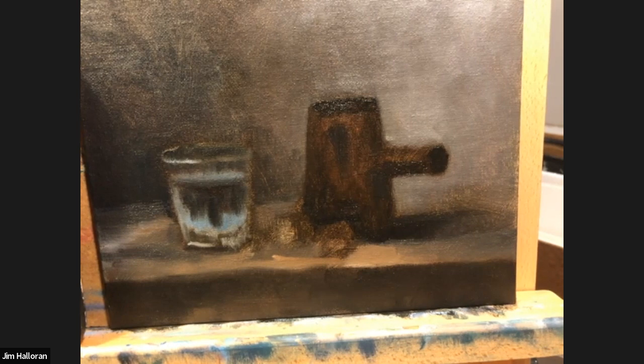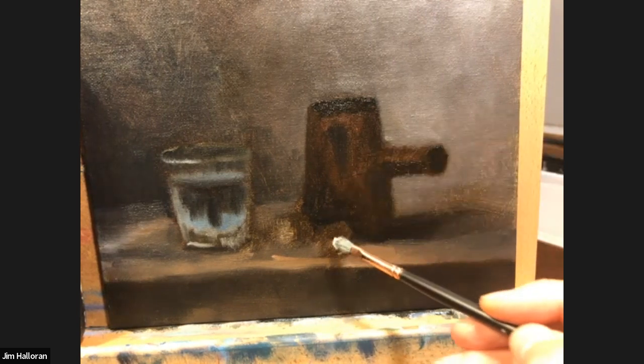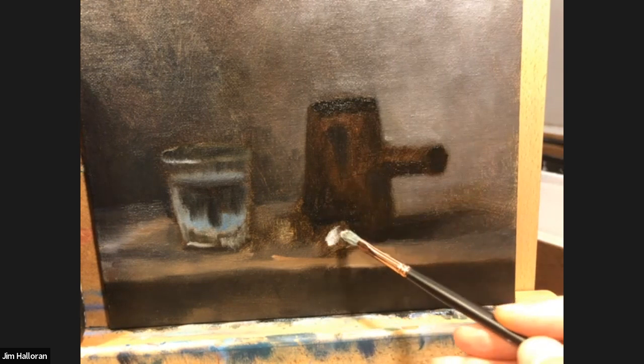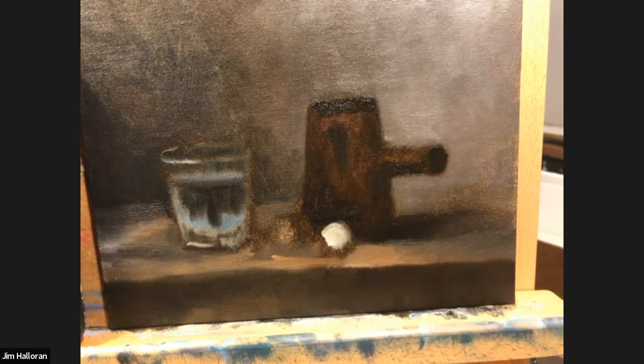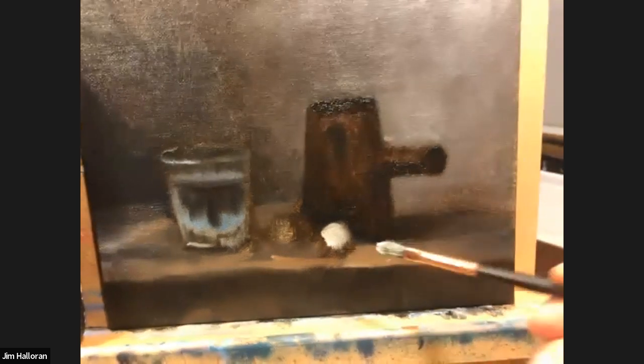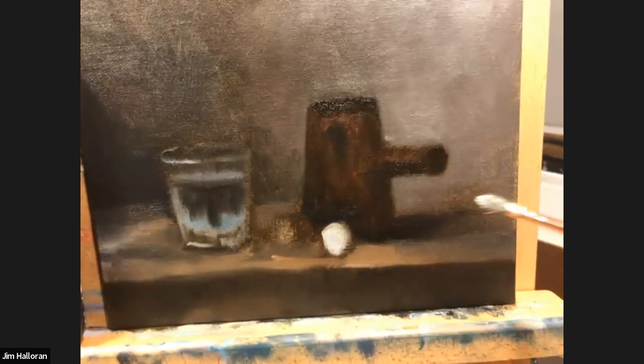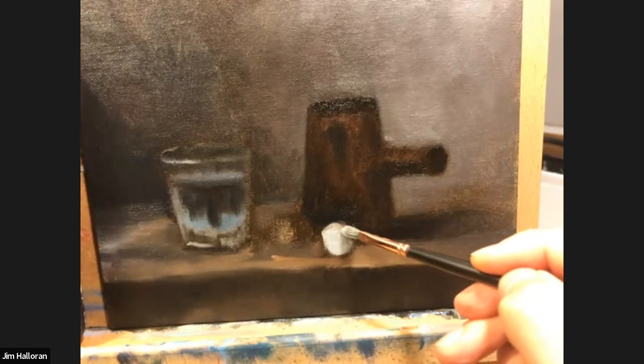Doing some brush cleaning, so I'm going to go to a very light color. I'm going to use blue as the base and try to paint in some of this garlic here. Now there's brown paint underneath, so that's why I'm using blue. Hopefully it blends in together.